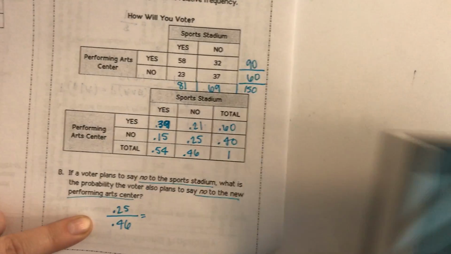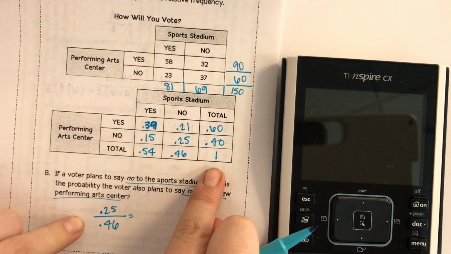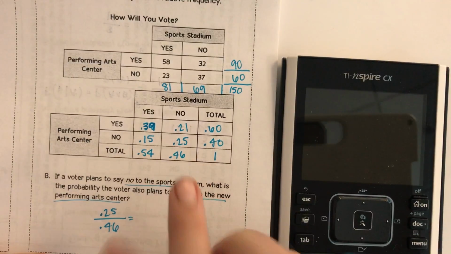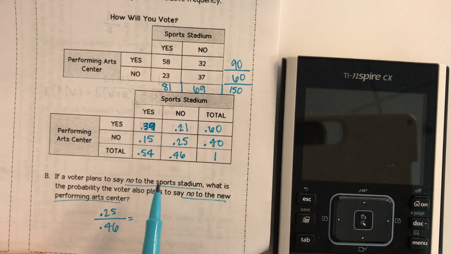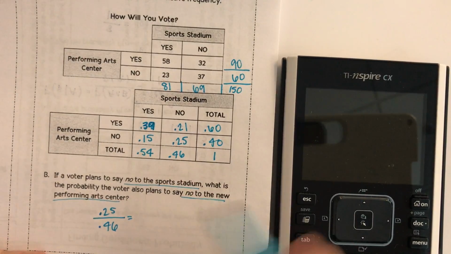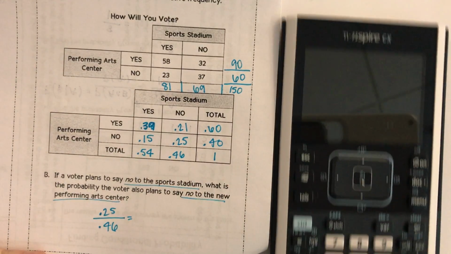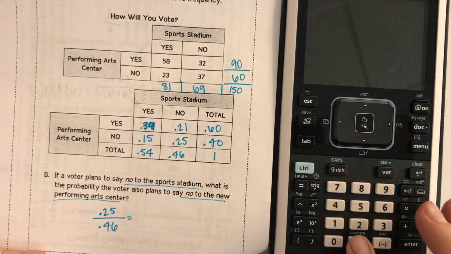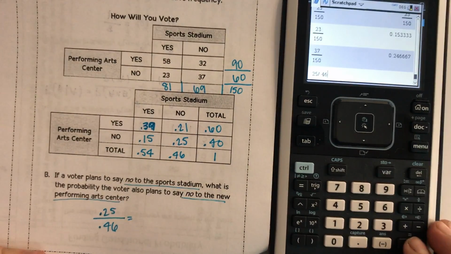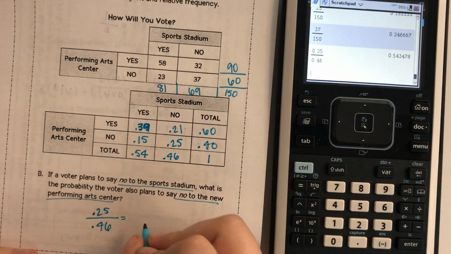If I plug that in, it's not 1, because that's people saying no to both out of everybody. We want to know no to the Performing Arts Center given no to the sports stadium. So we're using that conditional probability formula again. So we're going to figure this out. 0.25 divided by 0.46 is 0.543.